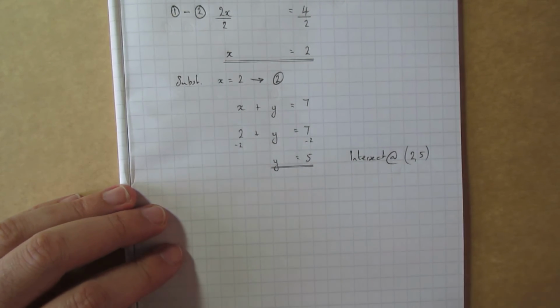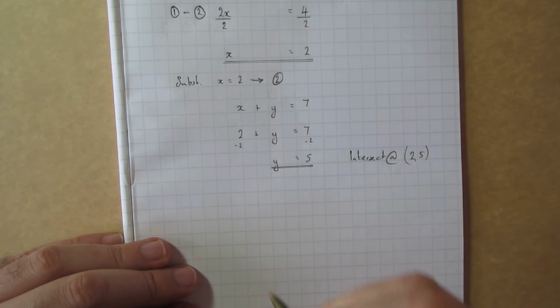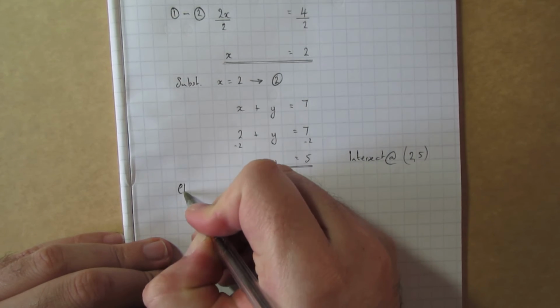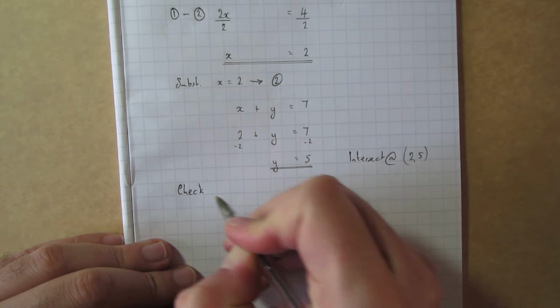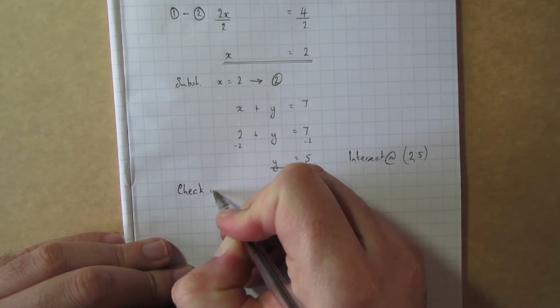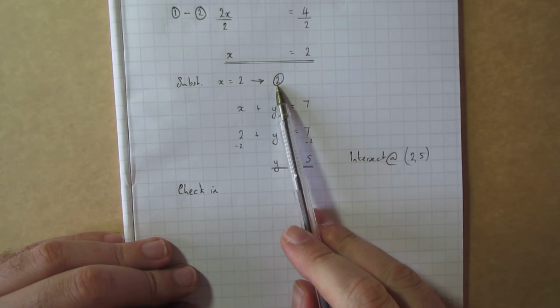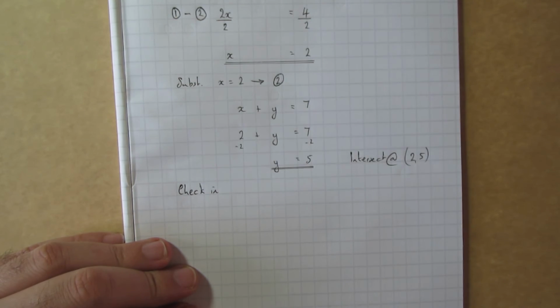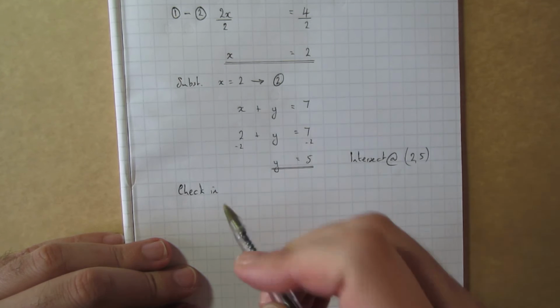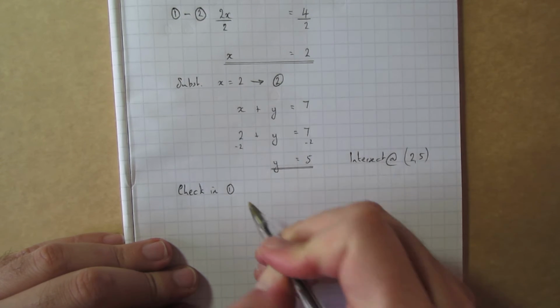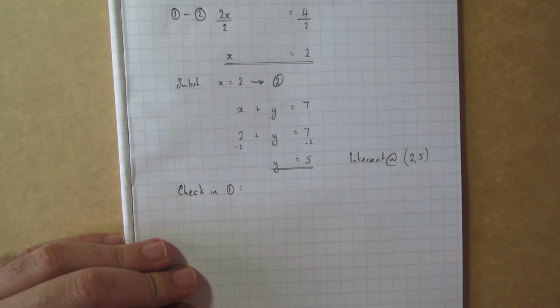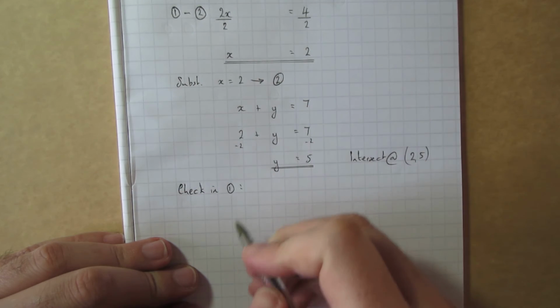However, it's always nice to know that you're actually correct before you move on. And we have that option here. So we can check our answer in, again, either equation that we started with. But we did use equation 2 here, so let's use equation 1 up here. So check in equation 1. 3x plus y equals 11.